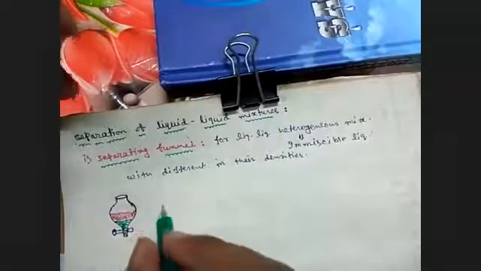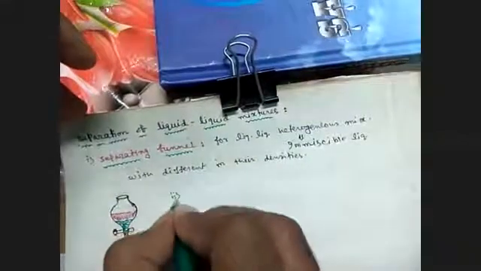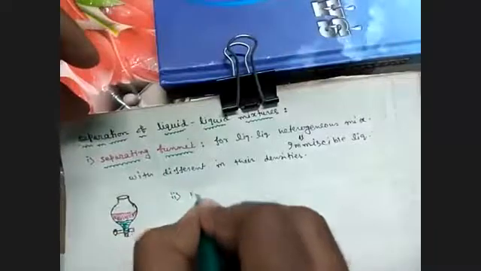Next process is fractional distillation.